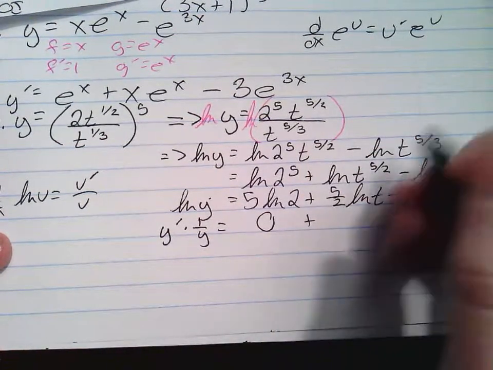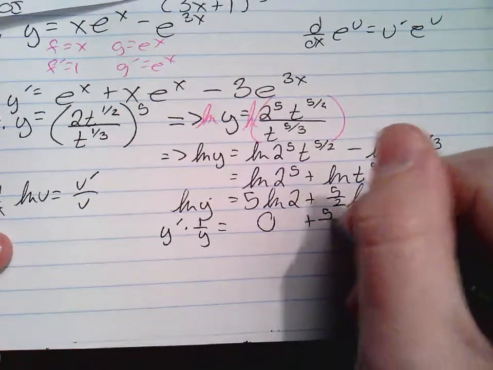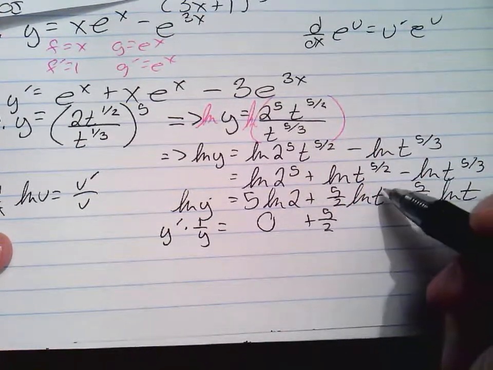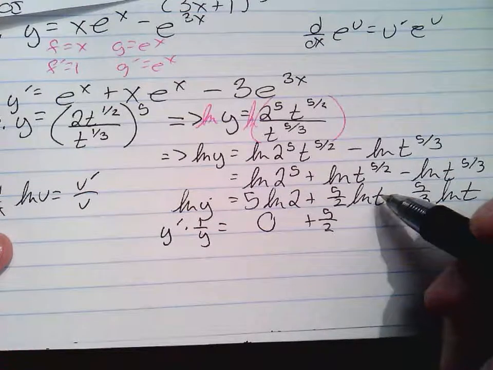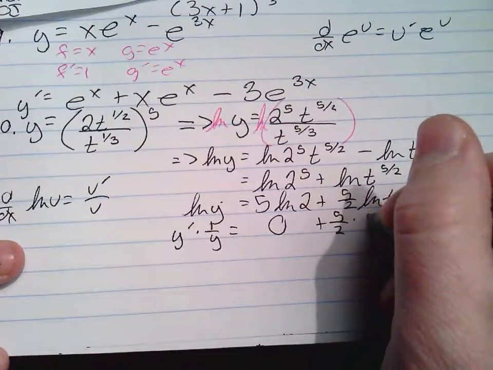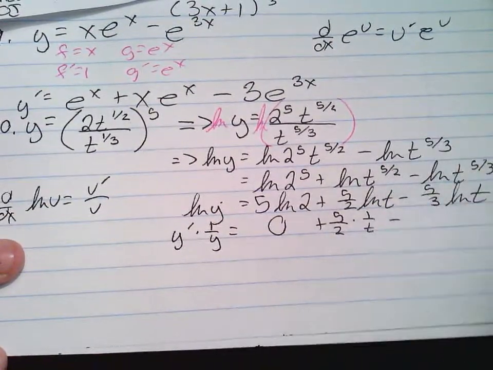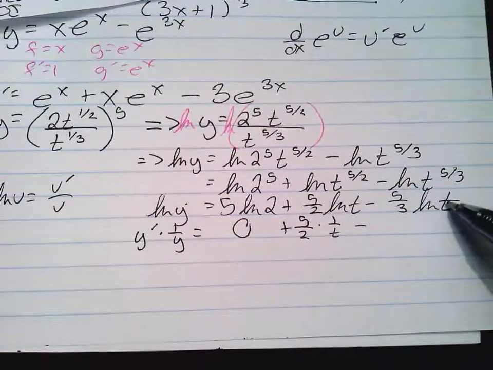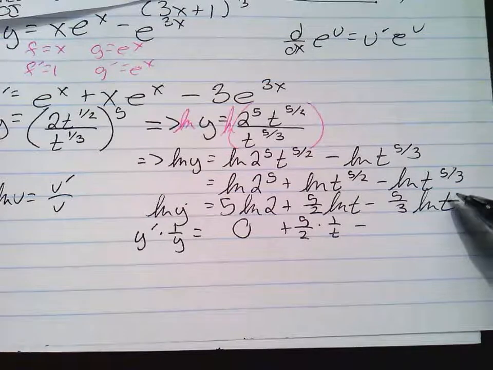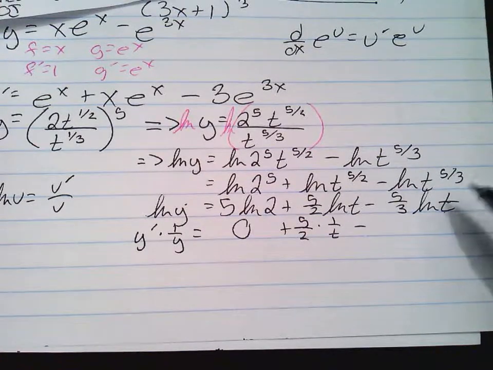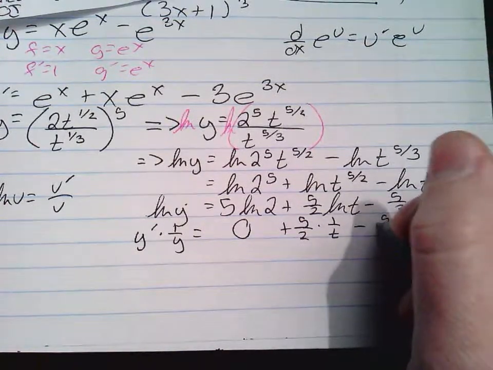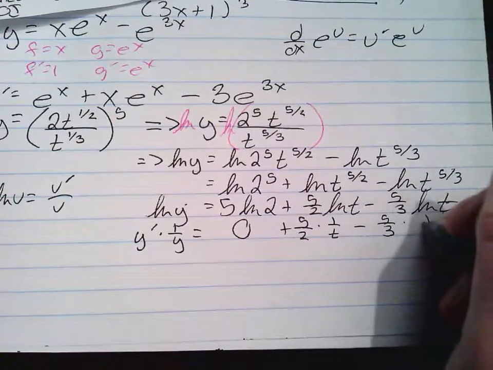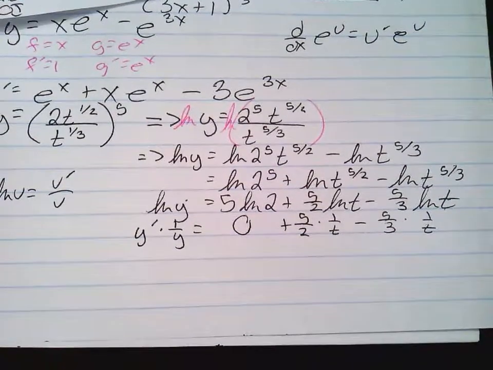So ln of t, you're going to have 5/2 times u prime of t, which is 1 over t, minus 5/3 times u prime over u, which is 1 over t. Okay?